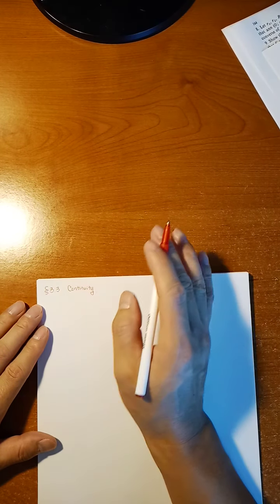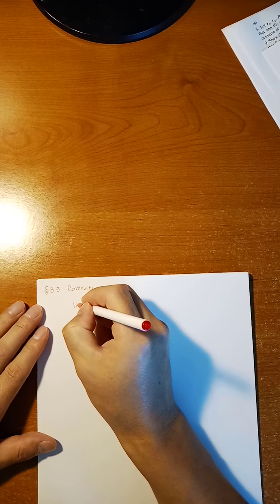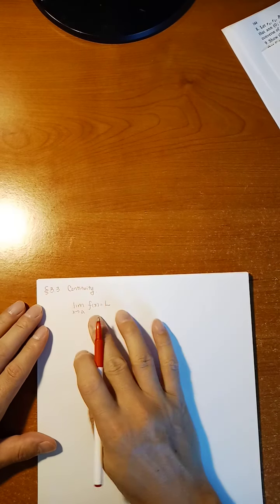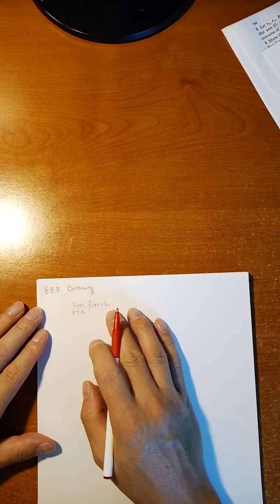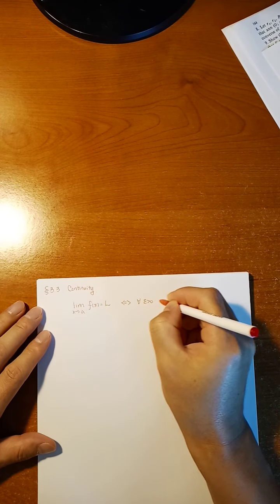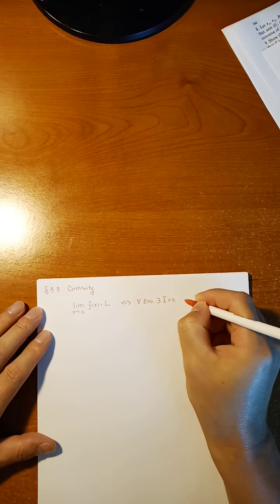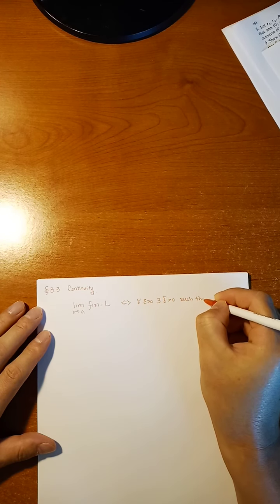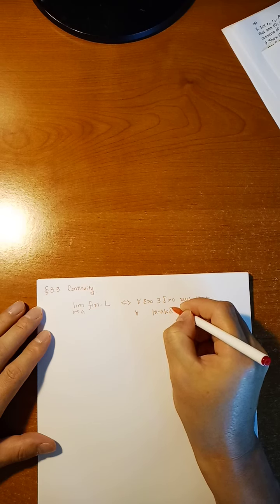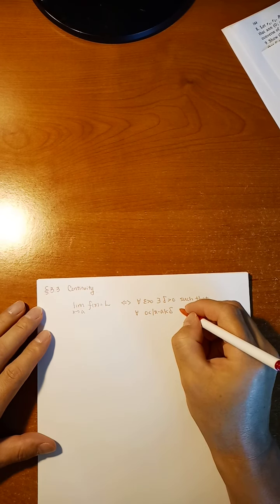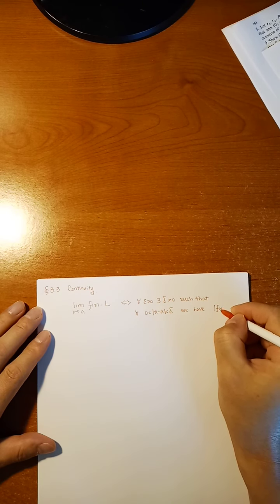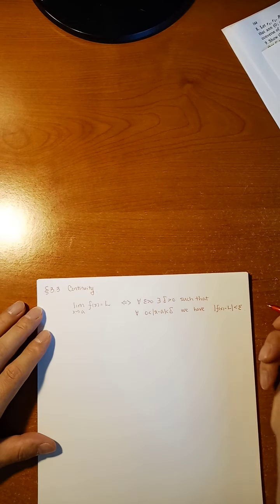There's several different limits. Basically we're talking about the basic limit: the limit as x approaching a of f(x) is equal to L. It just means for any epsilon greater than 0, there exists a delta greater than 0 such that whenever |x minus a| is less than delta, not necessarily equal to 0, we have the absolute value of f(x) minus L less than epsilon, right?